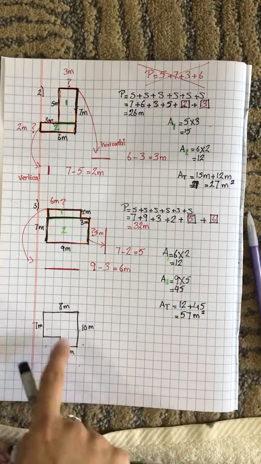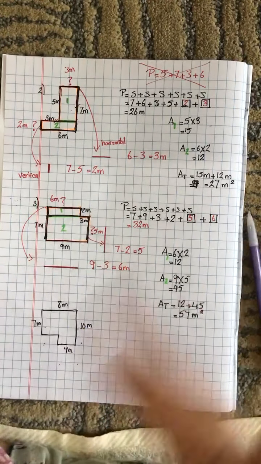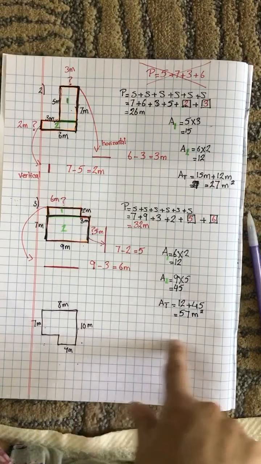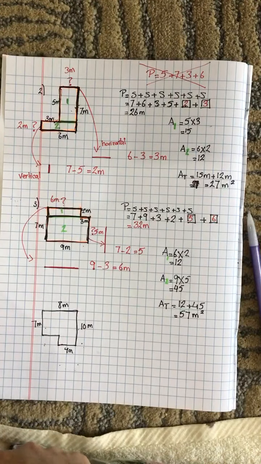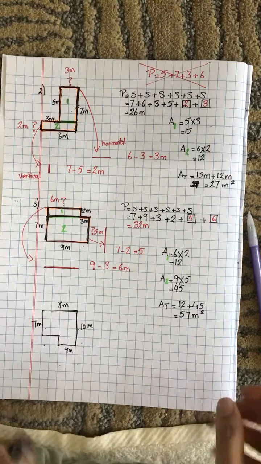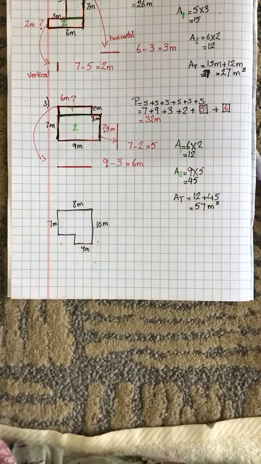I want you to pause, and this could be like our own, before you go do the Edmodo quiz, let's do this as a Miss Mavish lesson quiz. So try it. I've given you the shape. I want you to do the perimeter and area, and let's see how much you learned after yesterday's and today's lesson. Pause the video, do this, and then let's do it together, okay? And hopefully you get it right, and you can mark yourself.